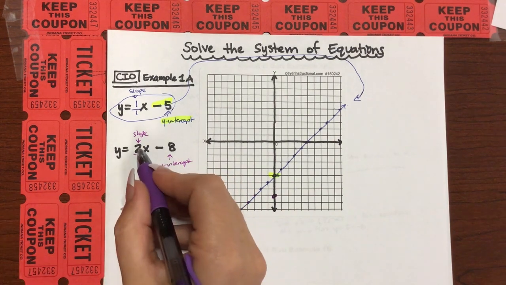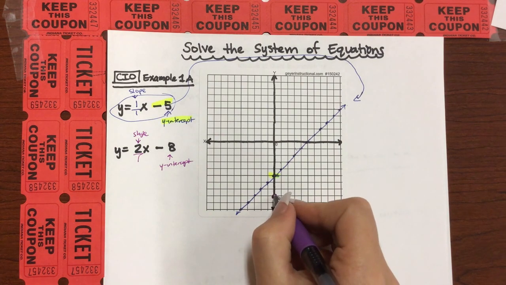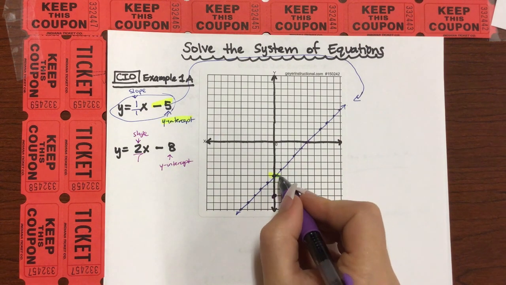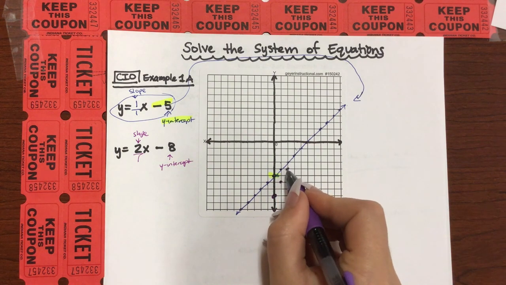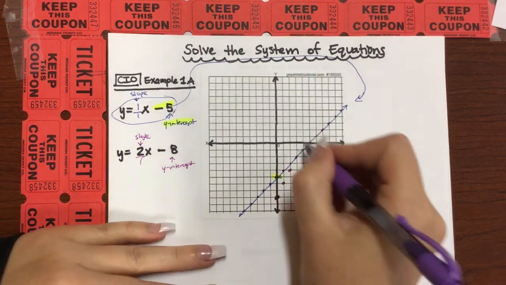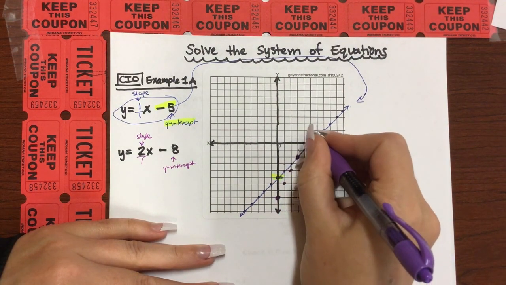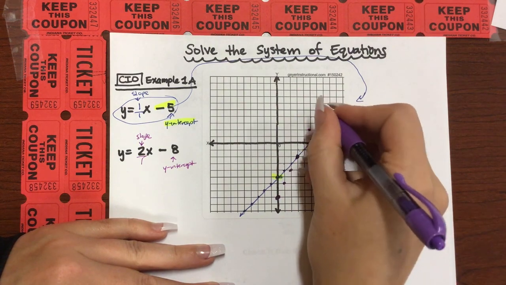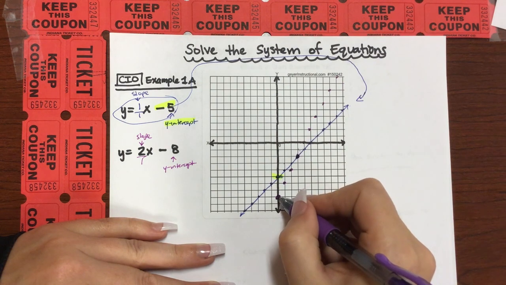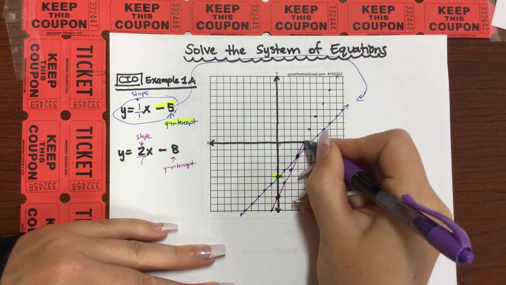So it's going to be up 2 over 1, the rise over the run. So we go here, up 2, over 1. We do it again, up 2, over 1. We do it again, up 2, over 1. And there we go. There's our point of intersection right there. We keep going up 2 over 1, and the opposite, down 2 over 1 the other way. And we can connect all these dots.